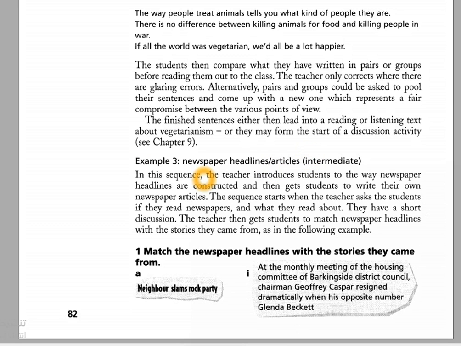If I want to enhance my level, and I'm intermediate, I have to read daily at least 2 or 3 articles, and I have to read all the news headlines. That will help me a lot in enlarging my vocabulary. And here, newspaper headlines and stories. So number 3, if you are intermediate, you can read it.